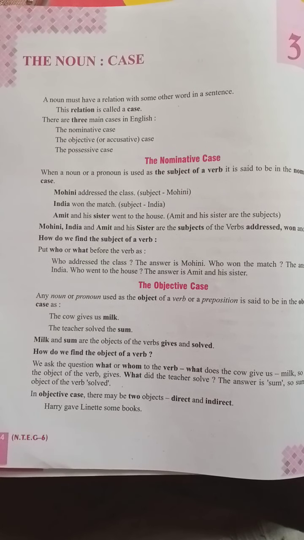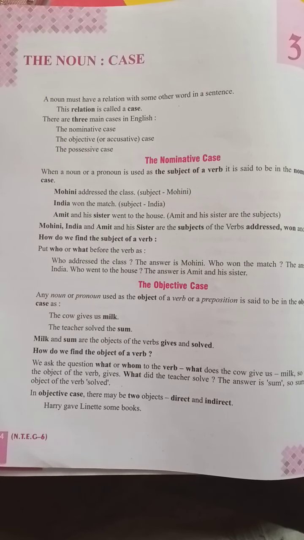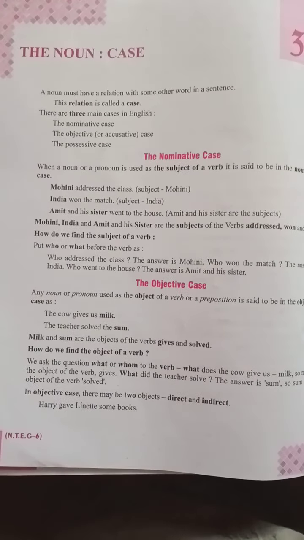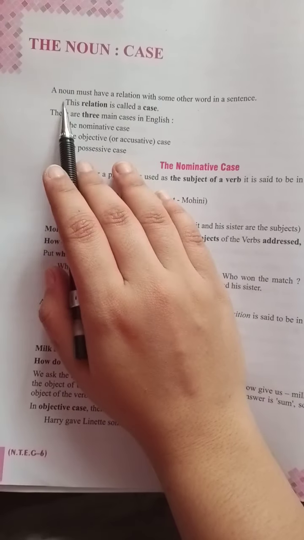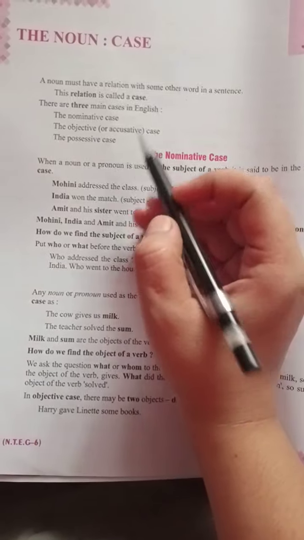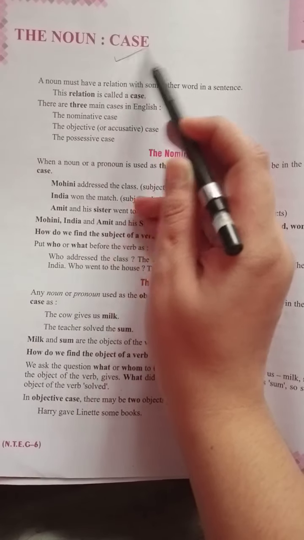Students, today I am here to discuss our chapter number 3, that is the noun and case. See, nouns we have discussed in the previous videos, where today I am going to discuss about its case. So always remember, a noun must have a relation with some or the other words in a sentence, and that relation is known as case.